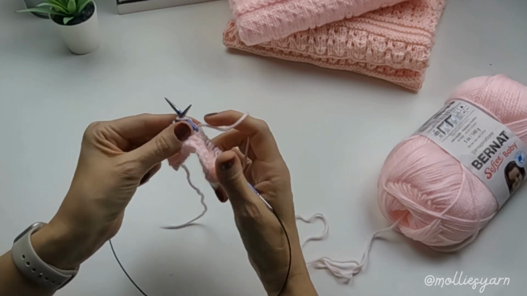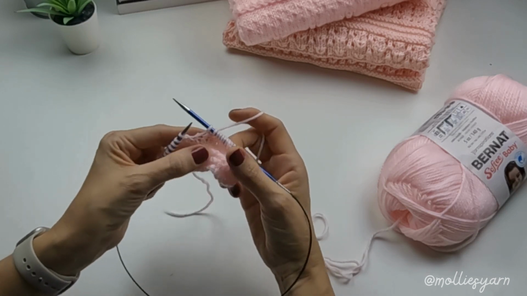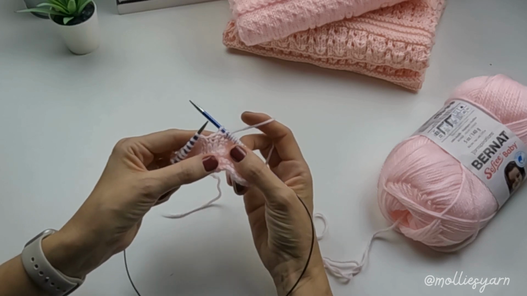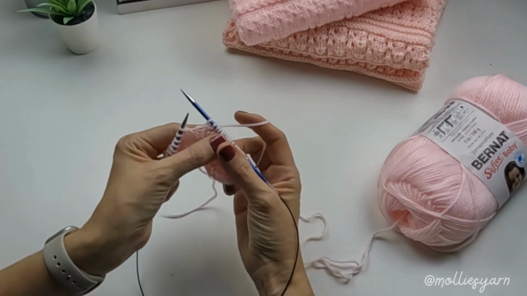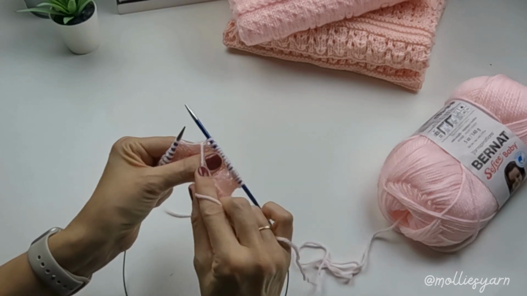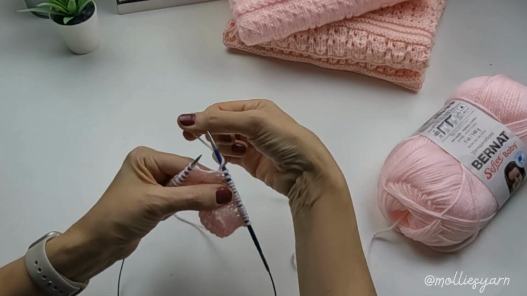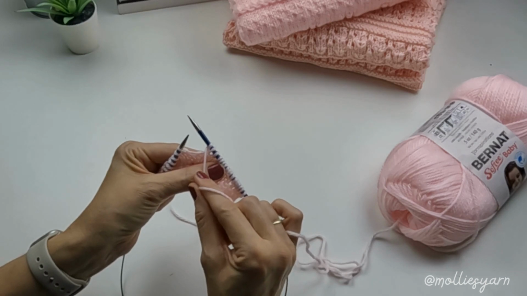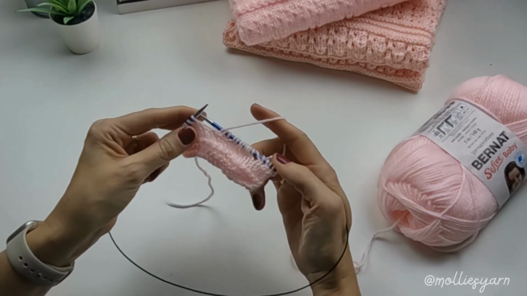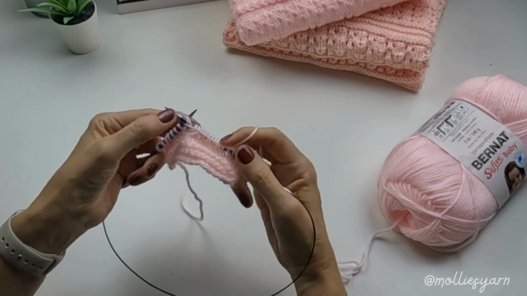Let me show you once more. If you are busy with a knit stitch, we need to do a yarn over followed by a purl stitch. We're going to bring the yarn forward, wrap it around the needle once, and then we will continue to purl as indicated in the pattern.